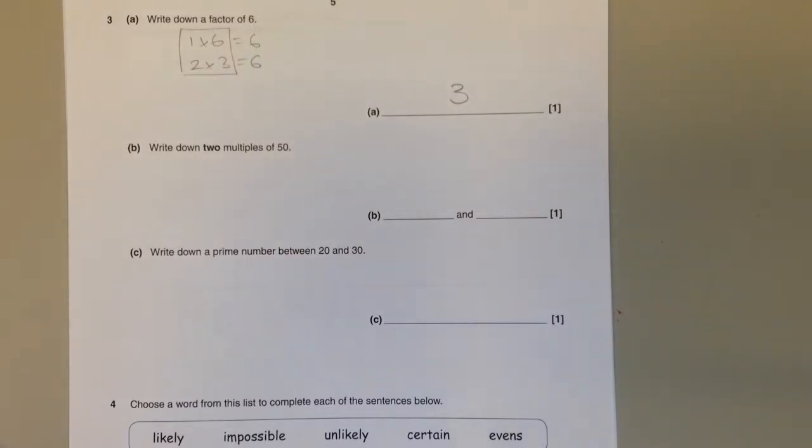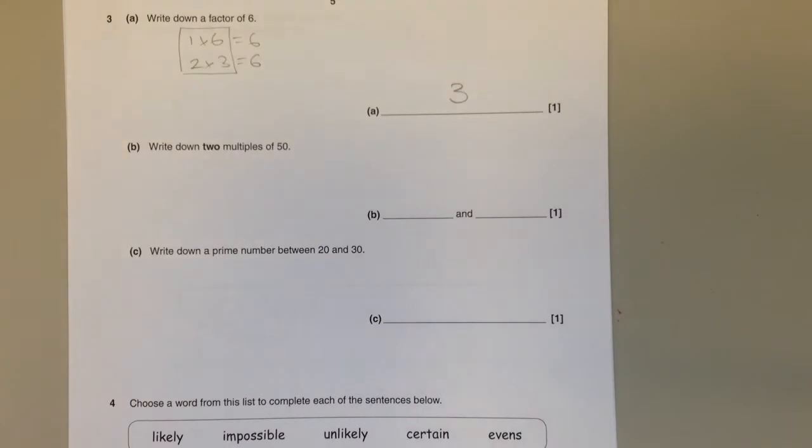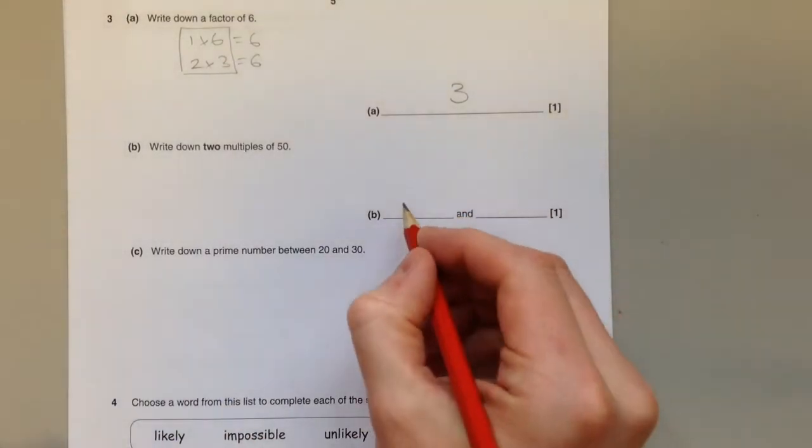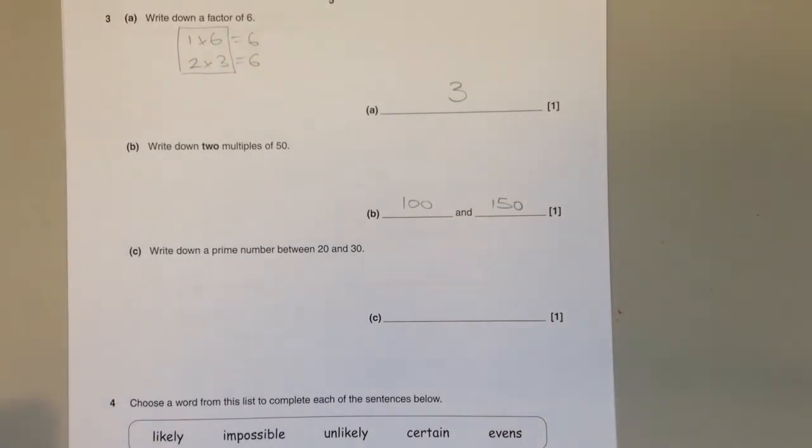Multiples are numbers in the times table of that particular number, which is 50. So what numbers are in the 50 times table? 100's in there and 150. Any two numbers as long as they're in the 50 times table.